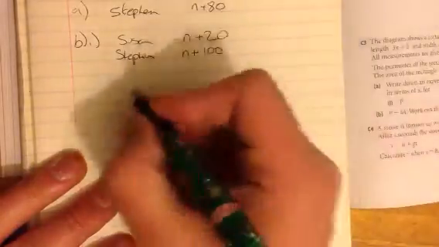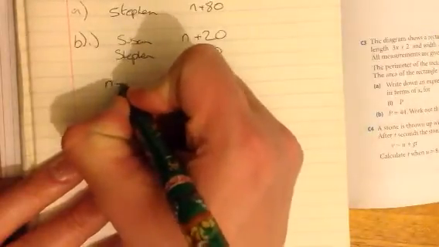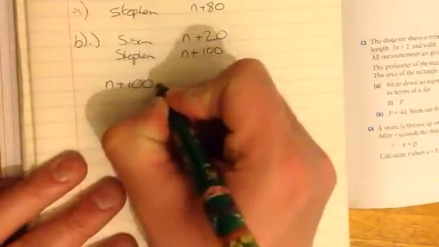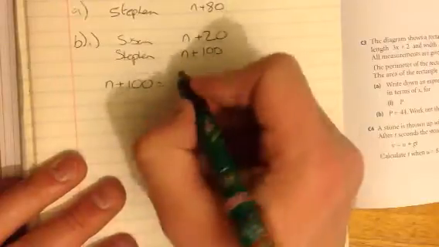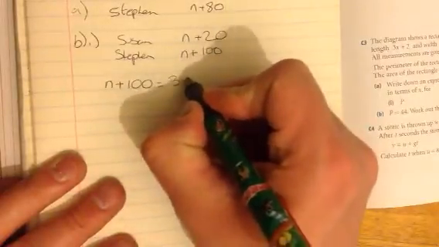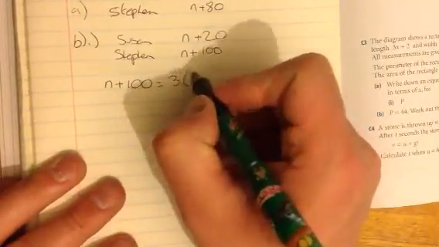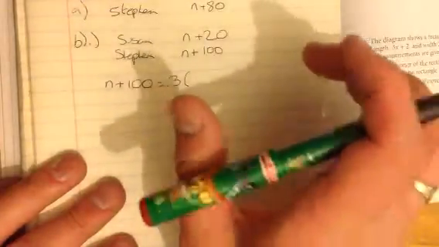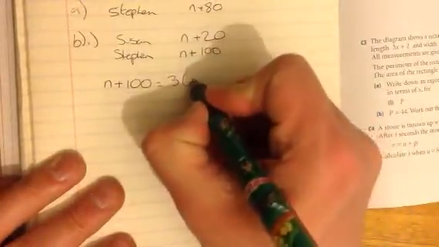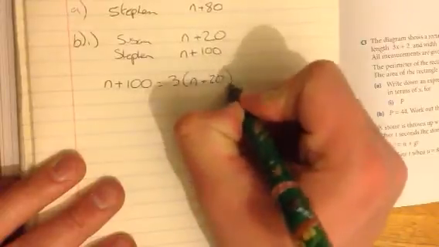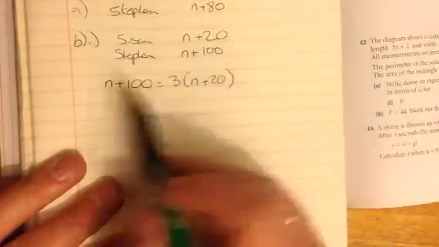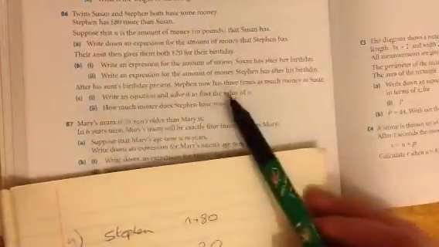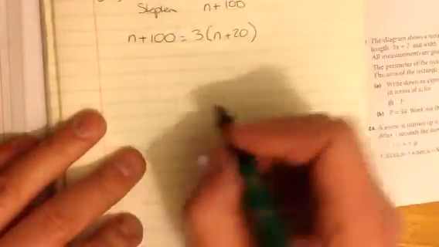Okay, so that means that N plus 100, Stephen's money, is equal to 3 times, so 3 lots of, and brackets are a nice way of showing lots of, 3 lots of this N plus 20, okay? Really easy to solve that now. We've been asked to write an equation and solve, and how much money does Stephen have? Okay, we've written an equation, let's solve it.